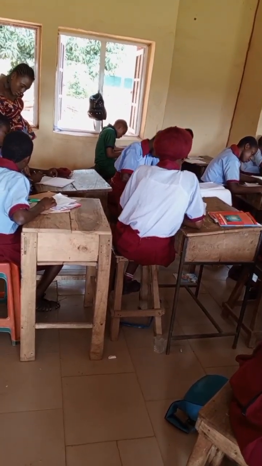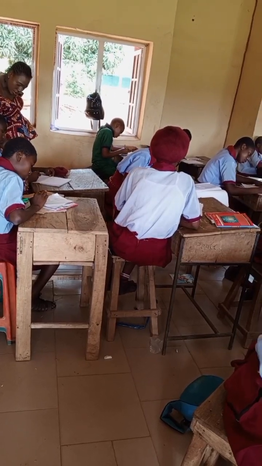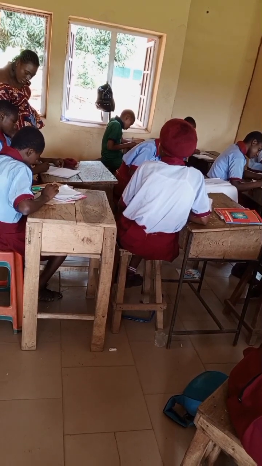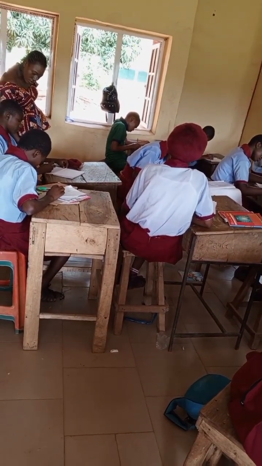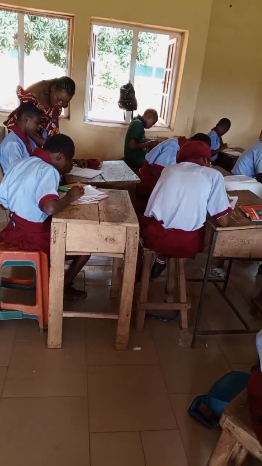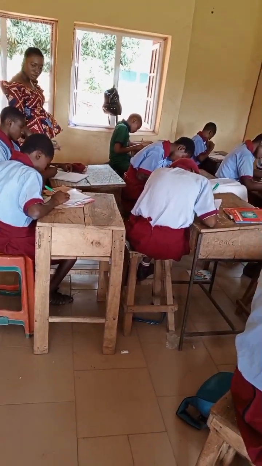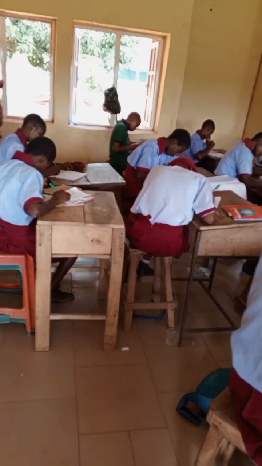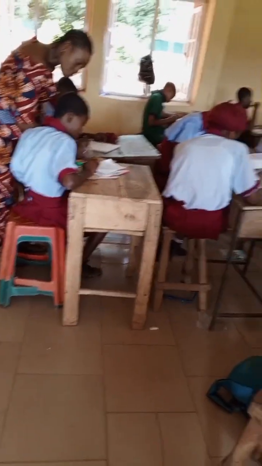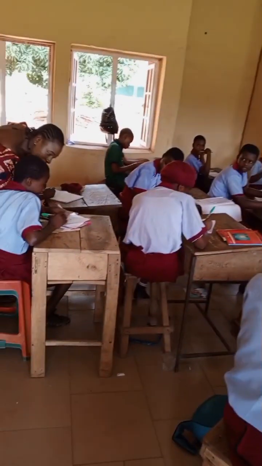5 divided into 20, what is it? It's not 2. How are you getting 25? 5 divided into 20 is 4 and not 2. You got only 6 here.